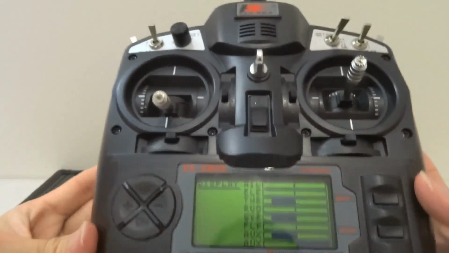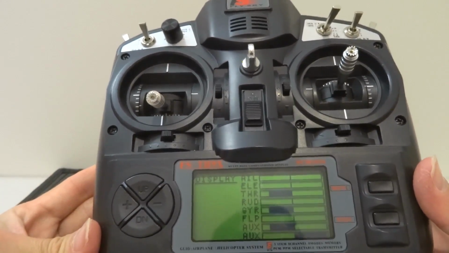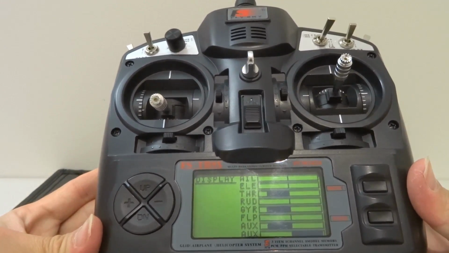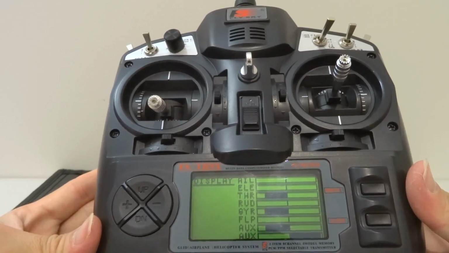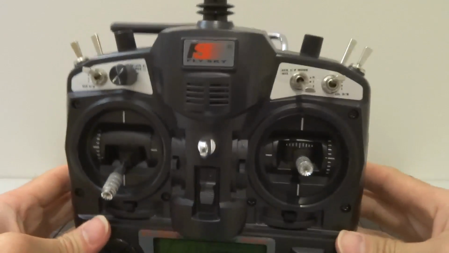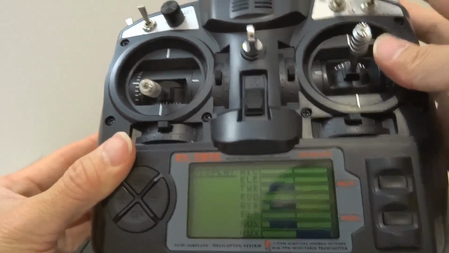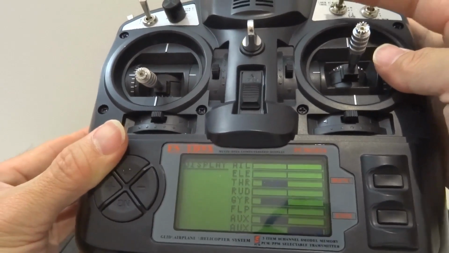So what this means now is you are ready to bind this with your receiver, and then you connect to Betaflight or Cleanflight, and basically you can then assign the 3 position switch to the flight mode.